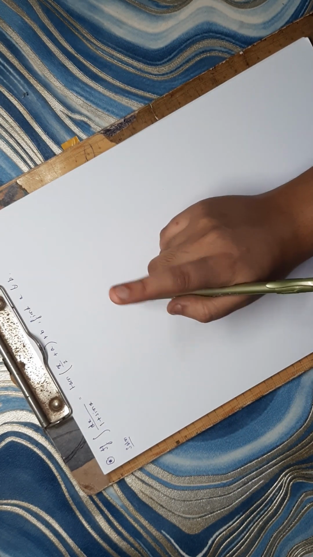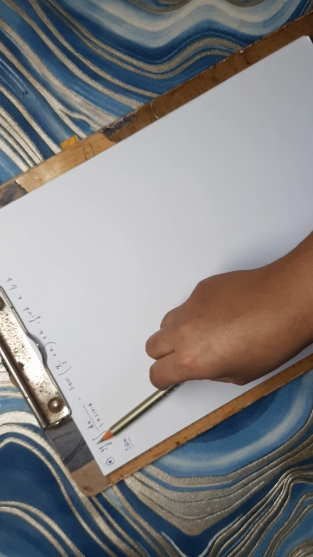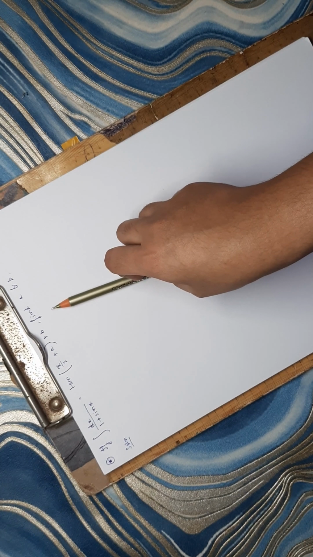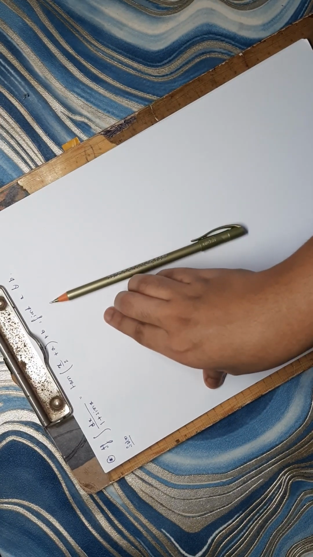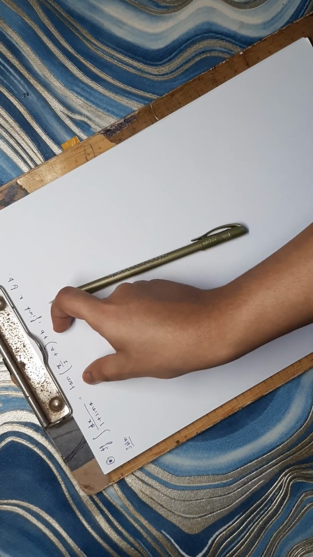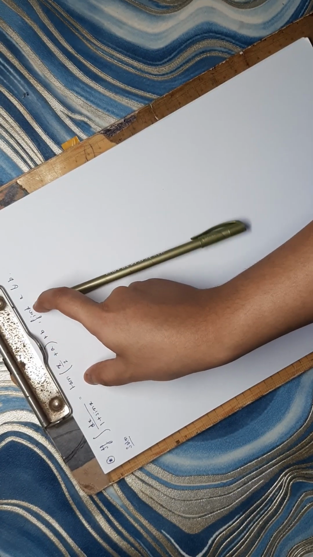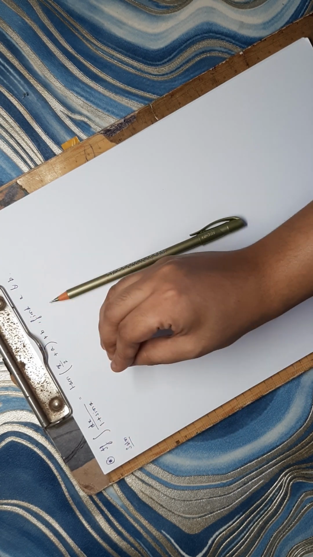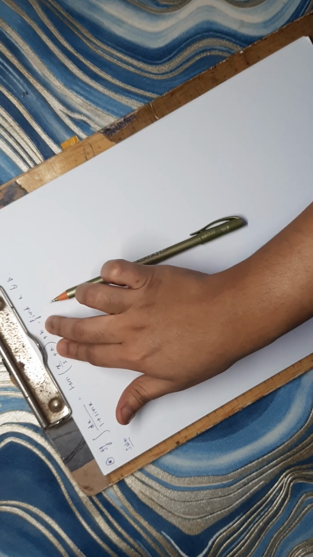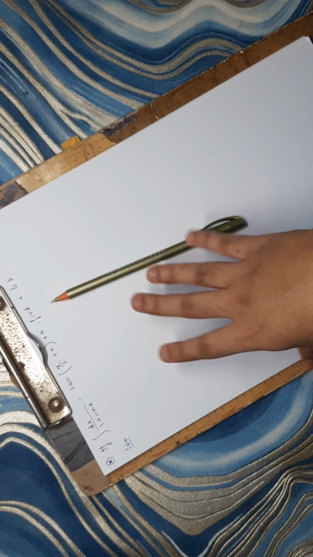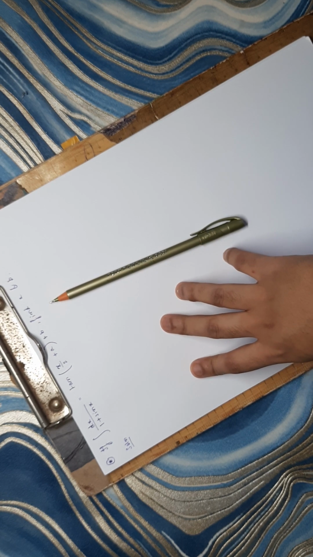First, we will find out the value of integration for 1 by 1 plus sine x, and the particular answer that we will get, we will compare with this particular thing which is given to us. Then after comparing we will get to know what is the value of a and b. So this is a rough sketch of the problem before actually starting it.